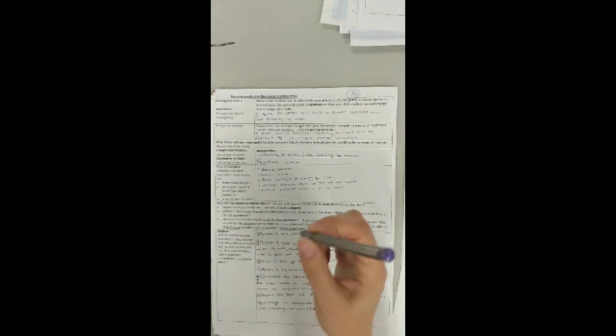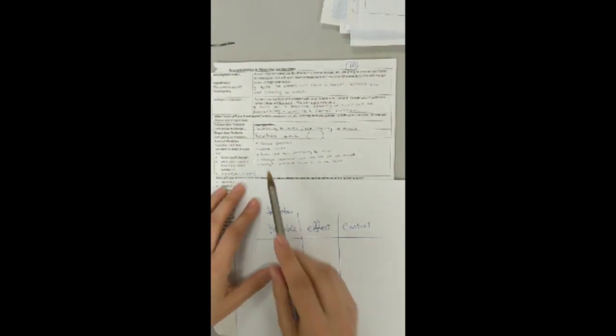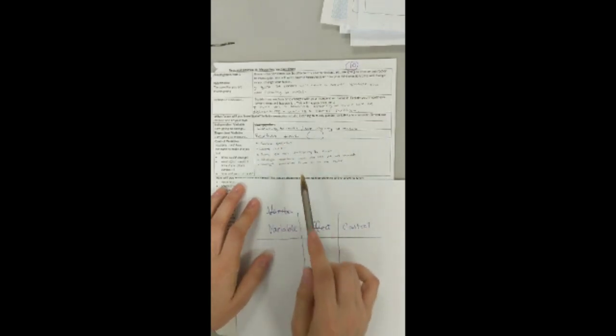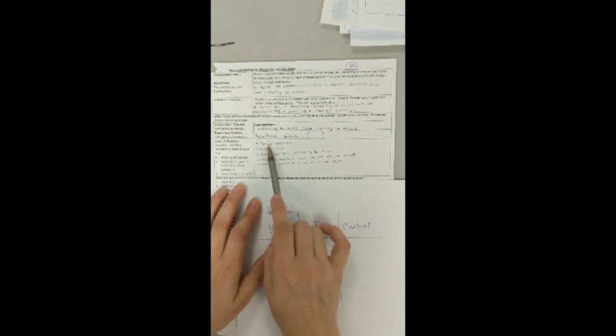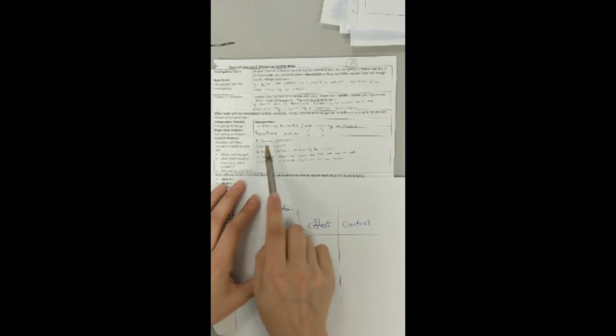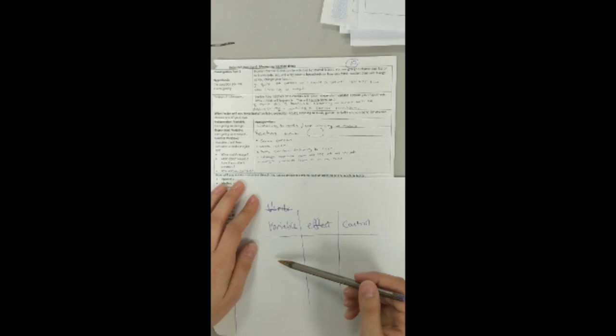Great, reaction time, seconds. When you do control tables, or write down your control variables, can you do a variable, effect, control table? All right. So in that bit there, draw this out. Variable: person. Effect: their reaction times are different. Control: use the same person. Variable: ruler. Effect: where it's caught. Control: use the same ruler. Same person dropping the ruler, okay?